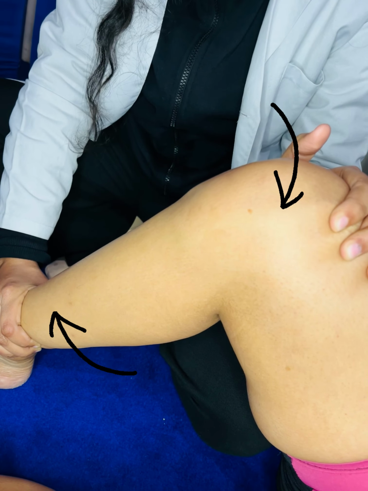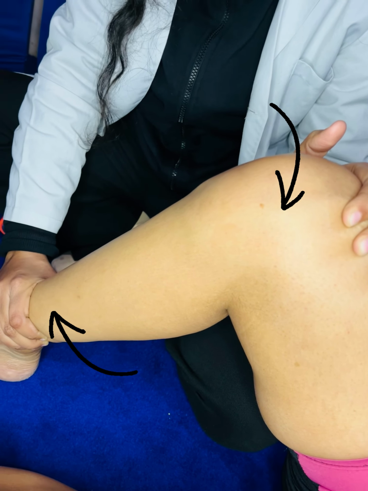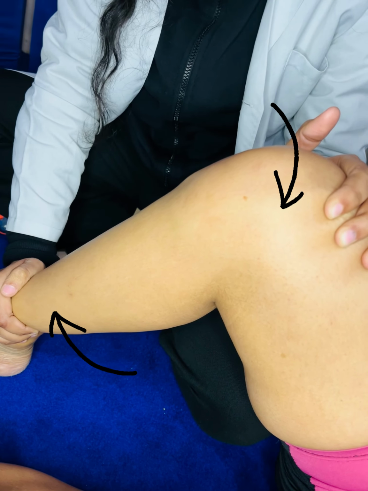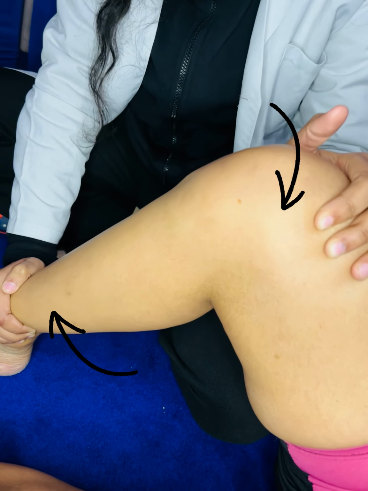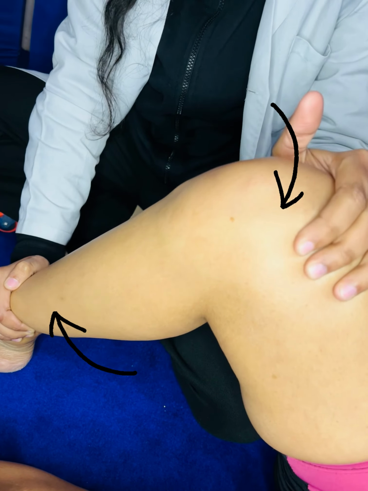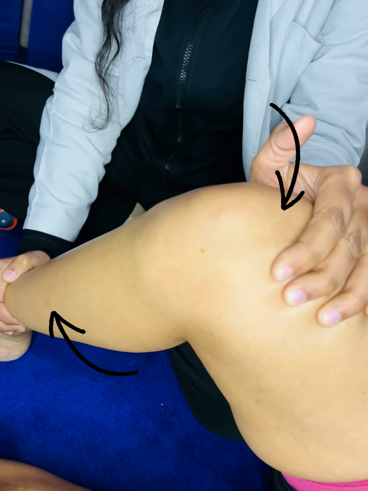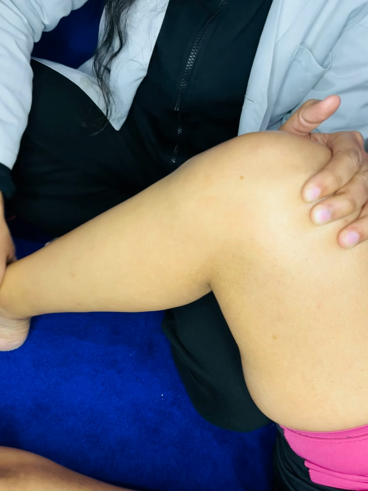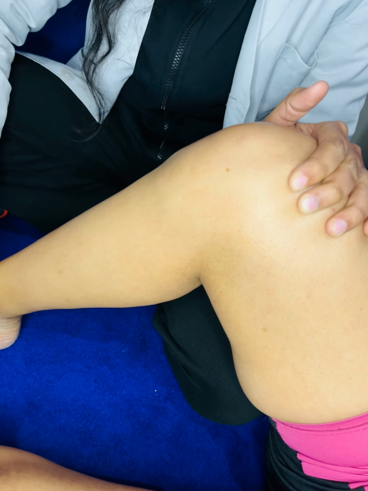We apply an outward force with our distal hand and an inward force medially with our proximal hand. If there is any laxity or tenderness, then it will be a positive test.